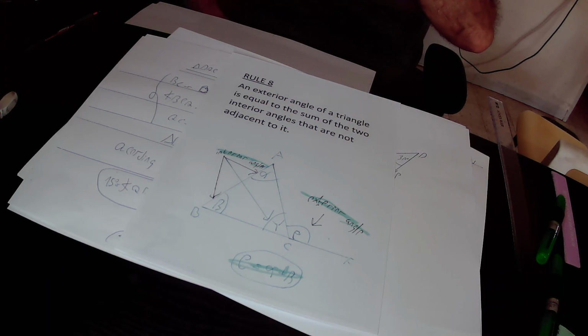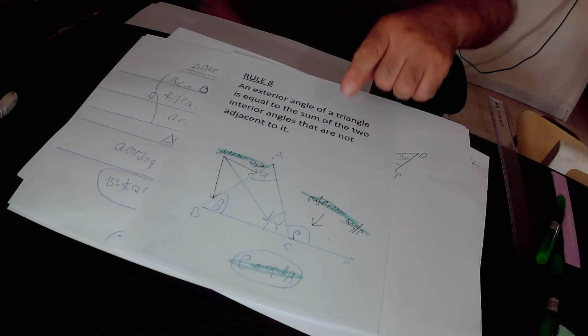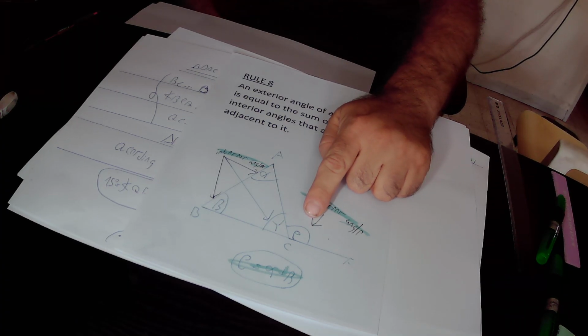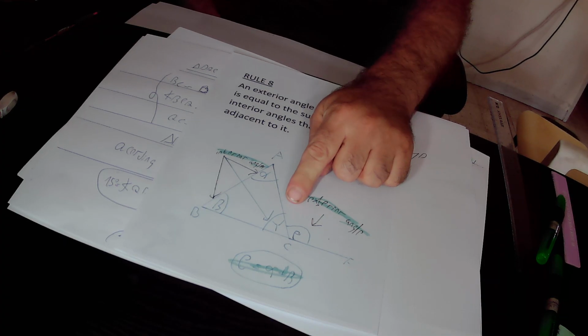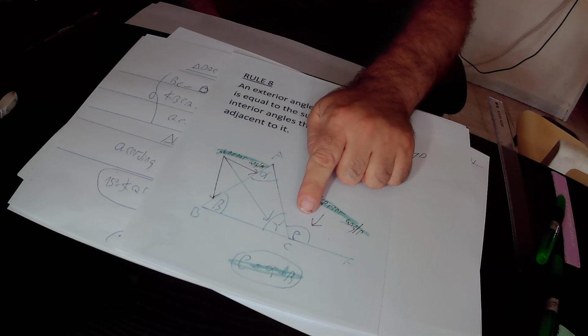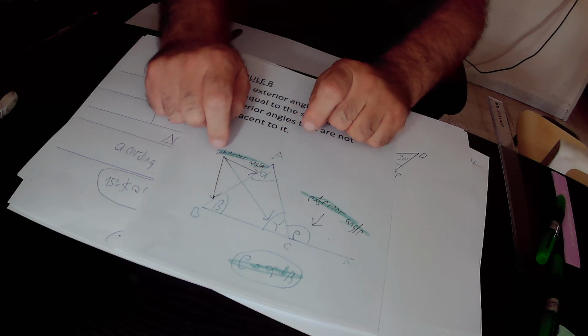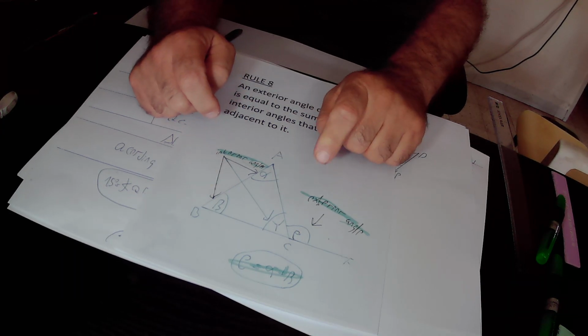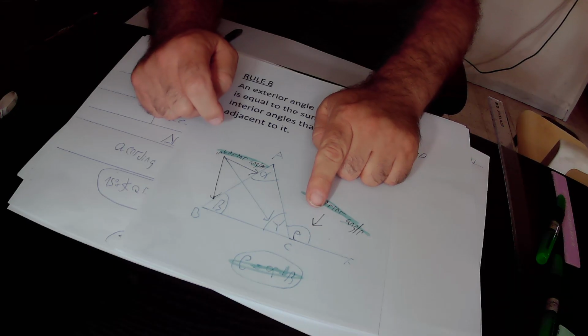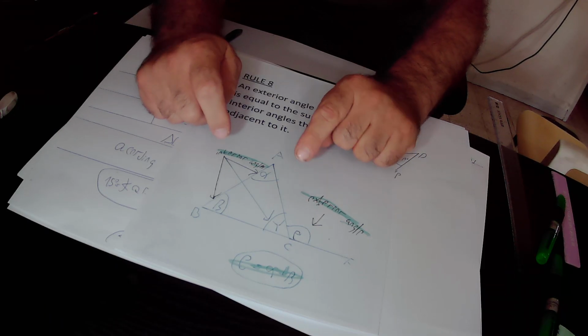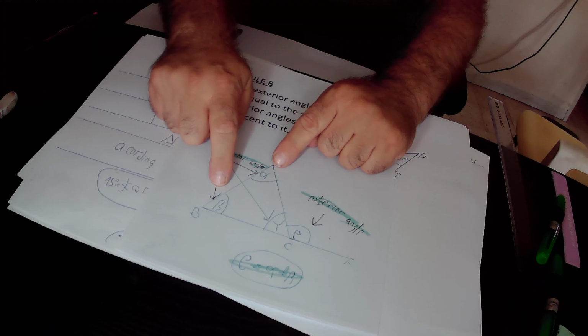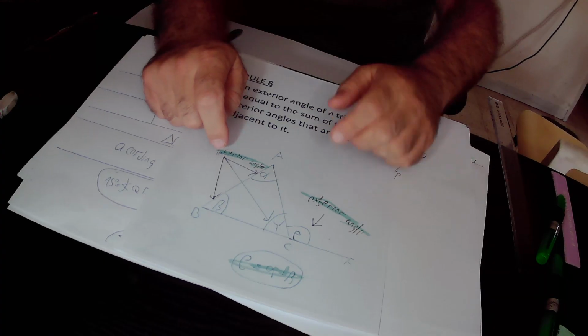According to this rule 8, the size of this extrangle E is equal to the sum of the two interangles that are not adjacent to it. This is angle gamma, this is definitely adjacent to angle E. The two other angles that are not adjacent to angle E are those two angles. So, the size of angle E is equal to alpha plus beta, because they are not adjacent to angle E. So, E equals alpha plus beta.